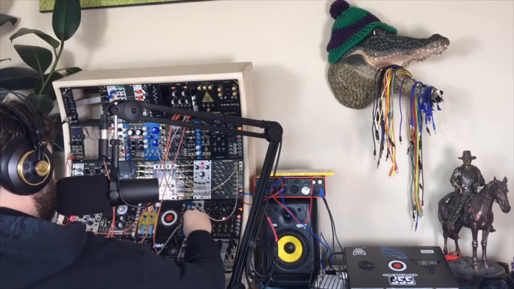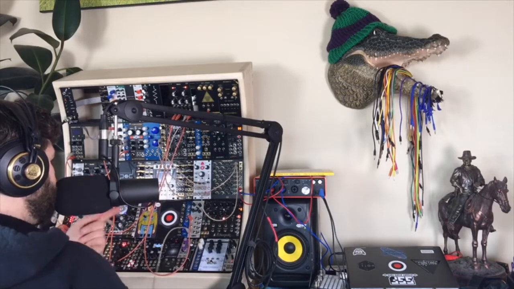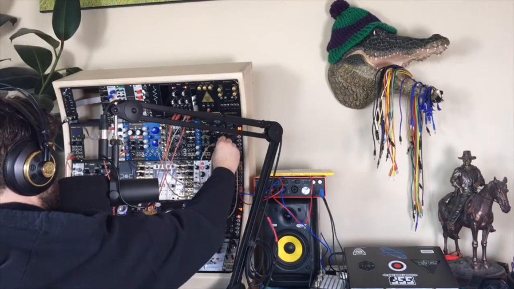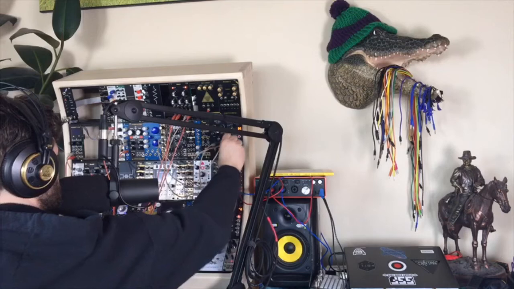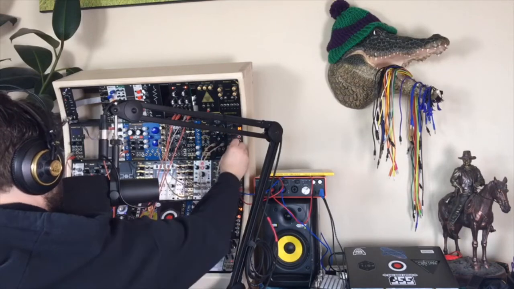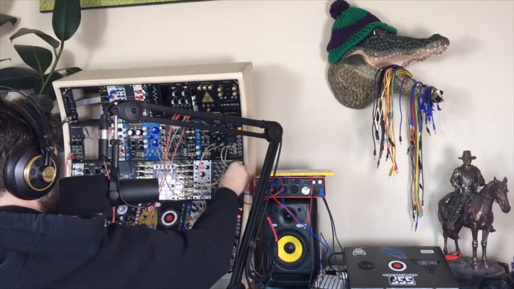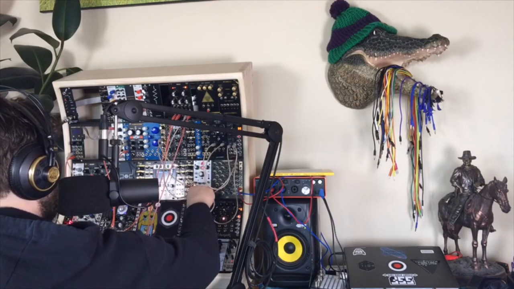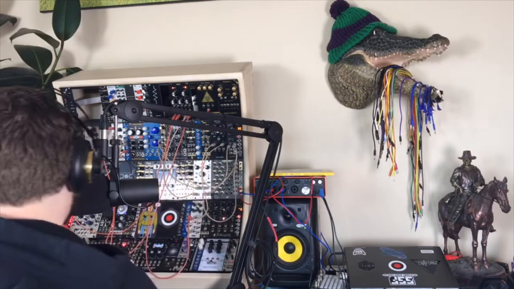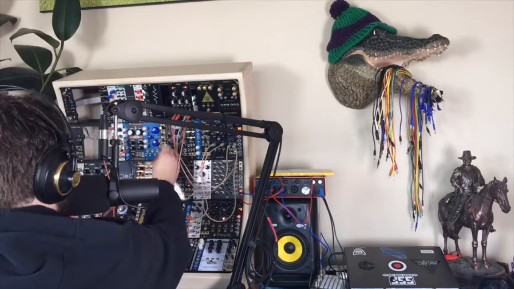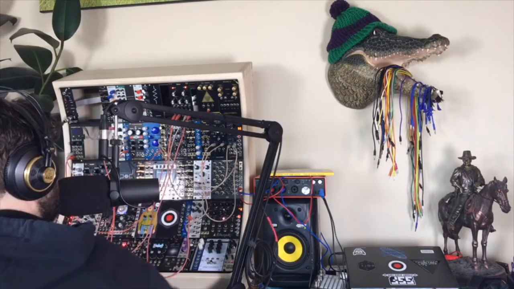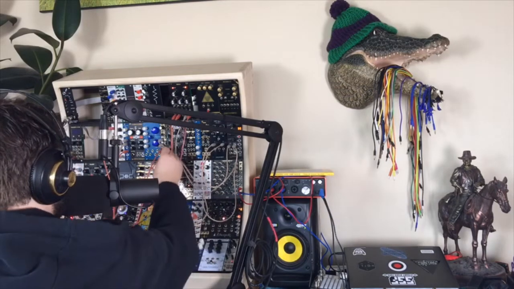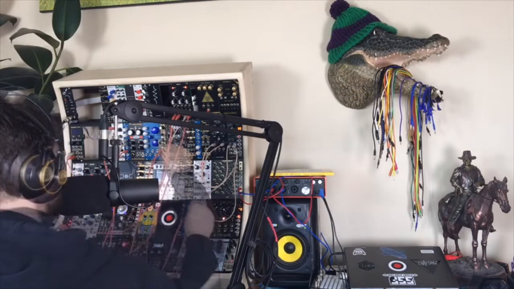I'm going to run it into the Pura Ruina from Noise Engineering, which is a really awesome distortion that has all sorts of cool controls on it, and then I'm going to run that into a different delay, but then I'm going to put some envelopes into the distortions, or some LFOs, excuse me.